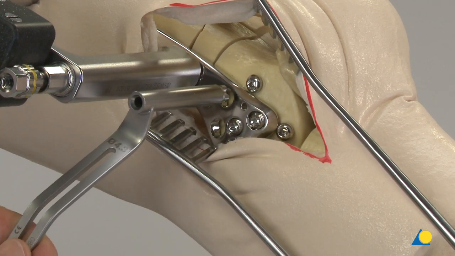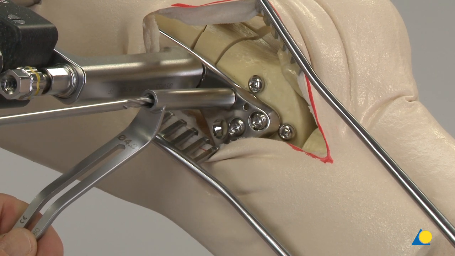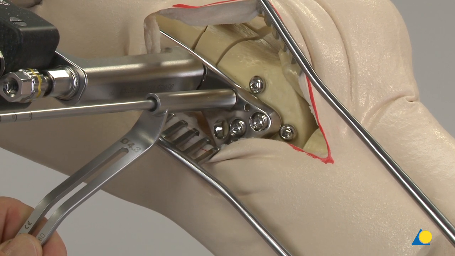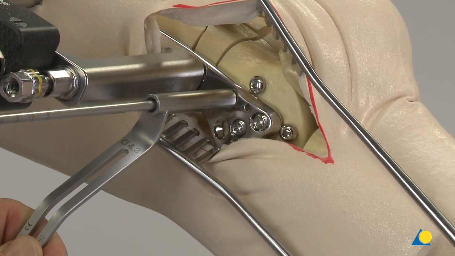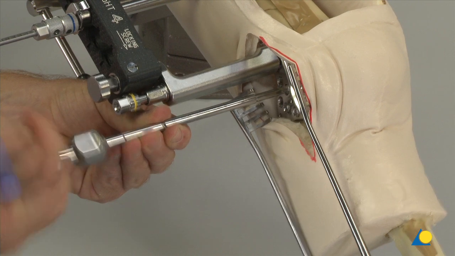The straight end of the variable angle double drill sleeve allows fixed angle drilling to ensure that the drill bit follows the normal trajectory of the locking hole. The screw is inserted using standard technique.